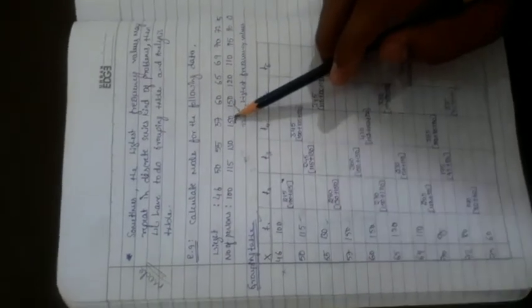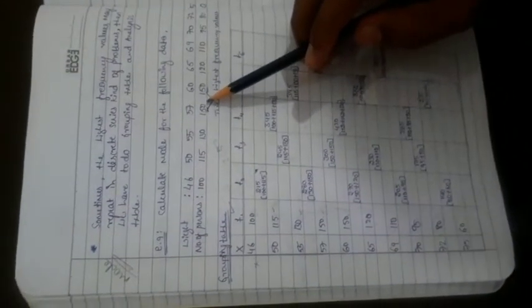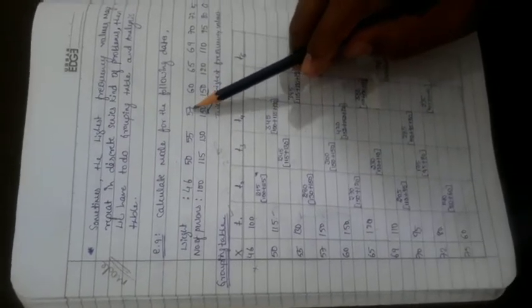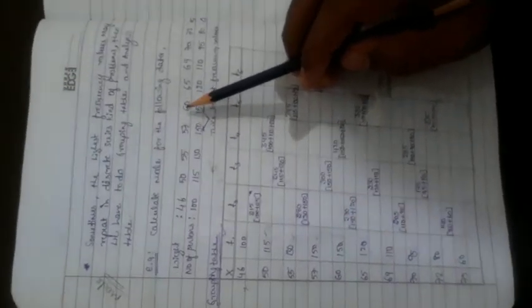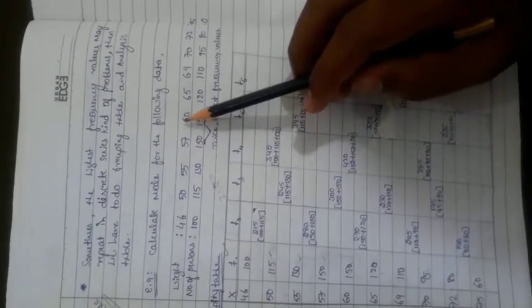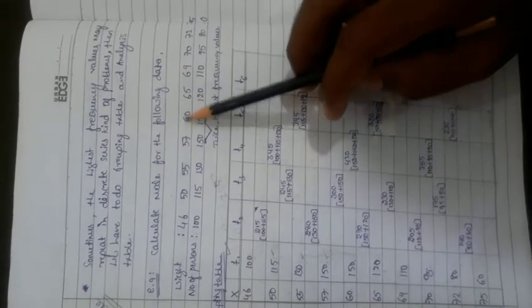See, in the question, 150 is the highest frequency value, but the corresponding values of these 150s are 57 and 60. So we wanted to find out which one is the mode, either 57 or 60. In this kind of problem, you will get the mode in one of these two numbers only.